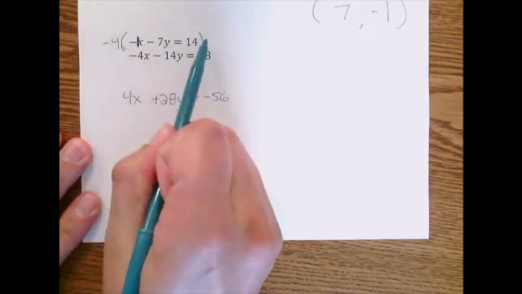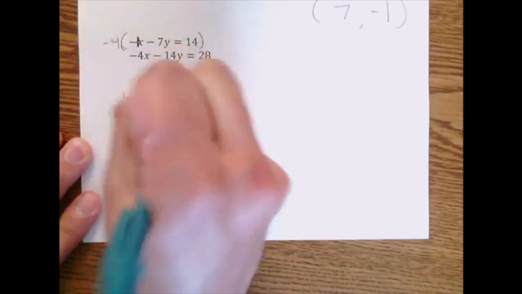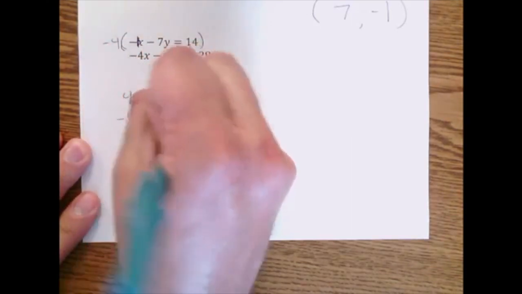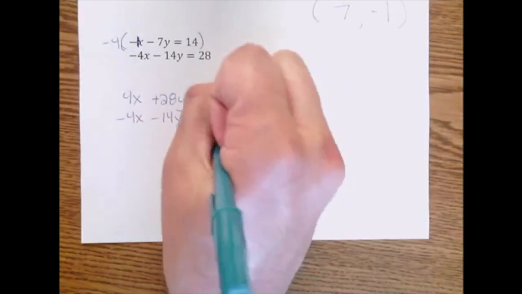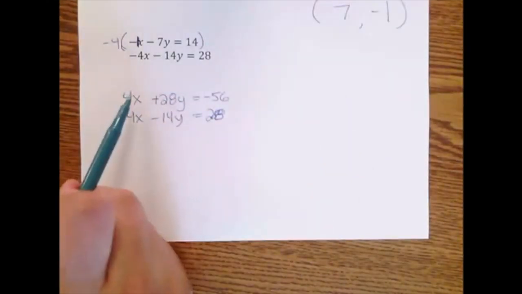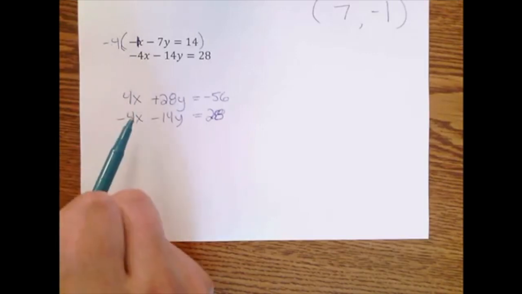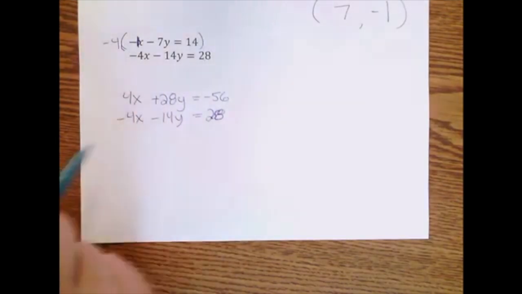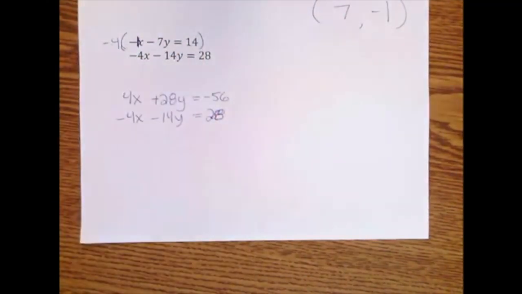That's the top line. My second line, we didn't multiply it by anything, so I'm going to leave it alone and just rewrite it right here. Now I have a positive 4x and a negative 4x, which should give us our elimination. Before I continue with the problem, I want to back up and talk about what else we could have done in the original problem.